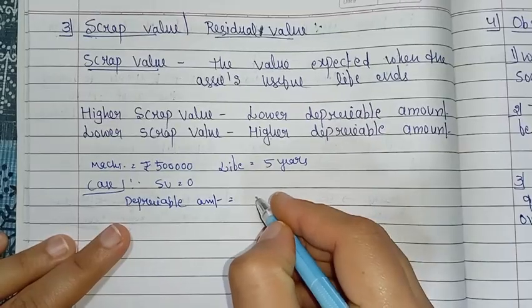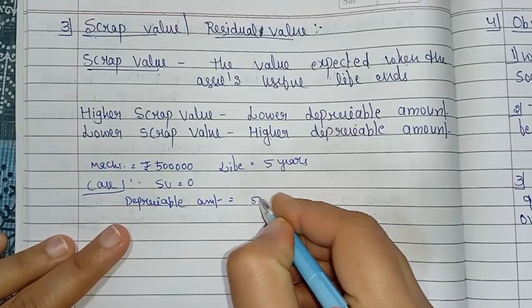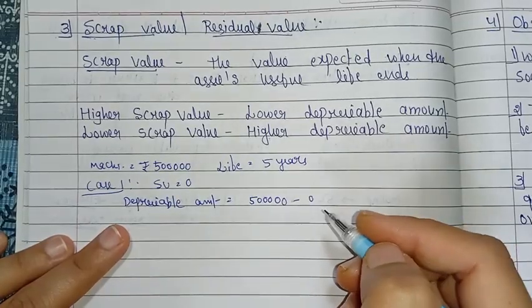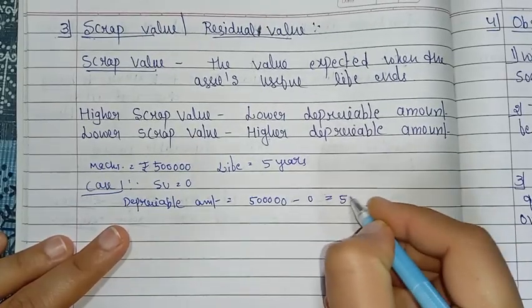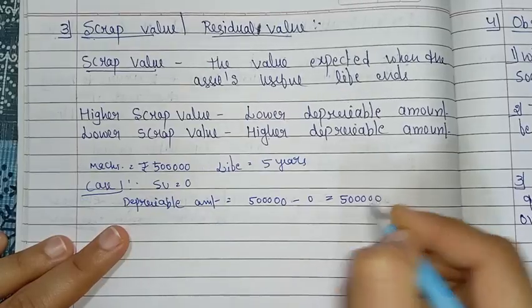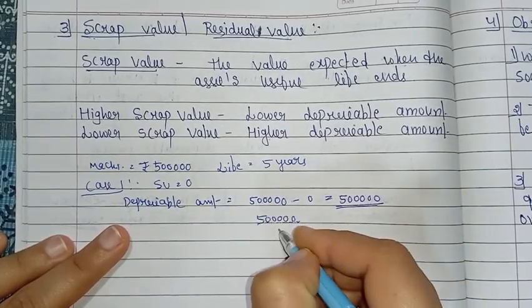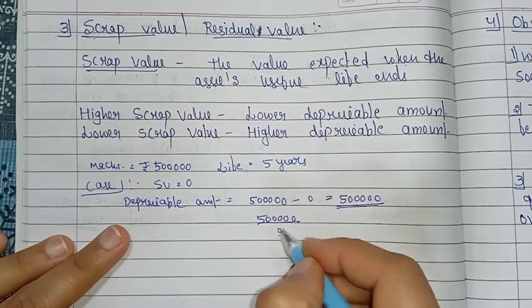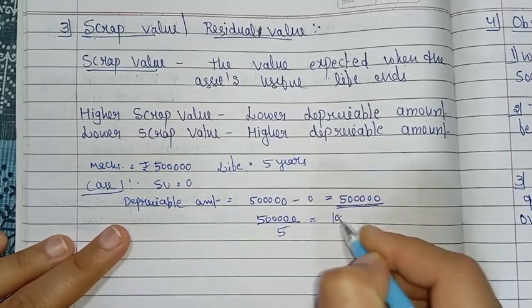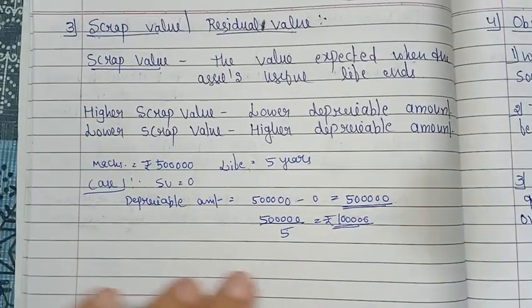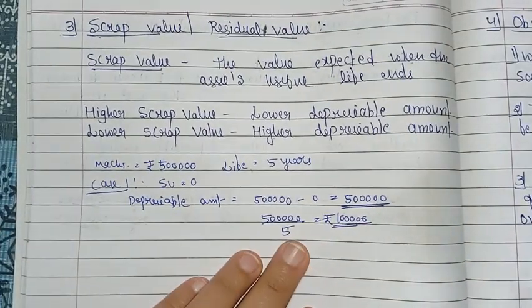So depreciable amount is 5 lakh minus scrap value, equals rupees 5 lakh. Here, 5 lakh divided by 5 years equals rupees 1 lakh. This is our annual depreciation.